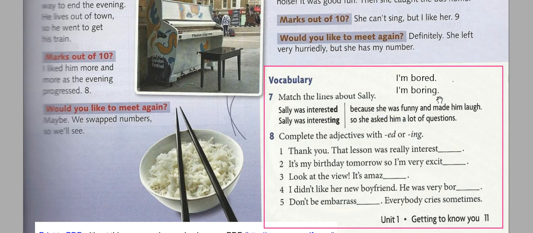And if you say I'm boring, it's something completely different. So you are a boring person, you're not an interesting person, you're not good company to others. So when others are around you, they don't feel interested, they don't find you interesting, they don't find you funny.